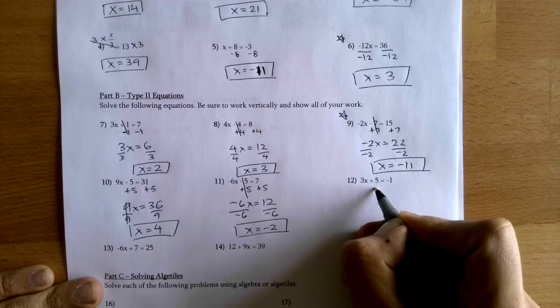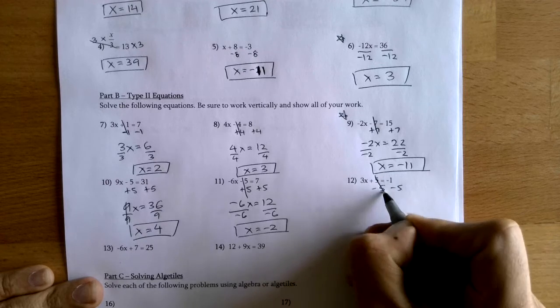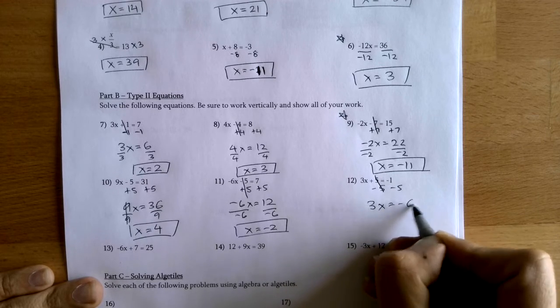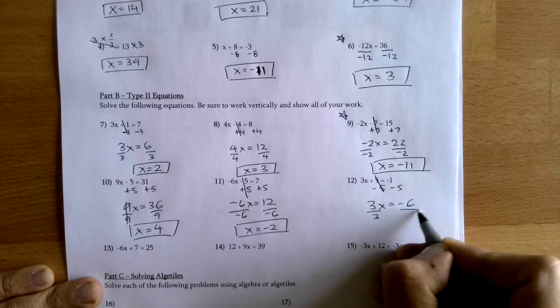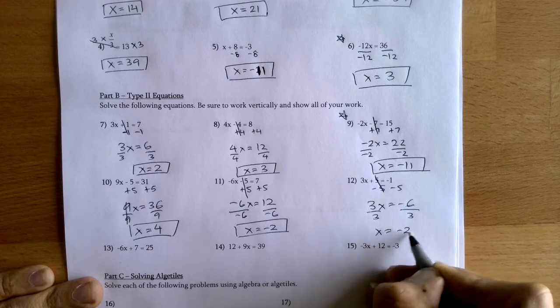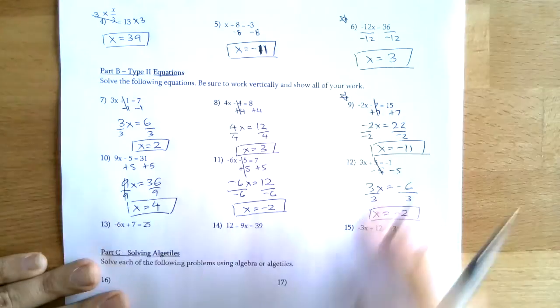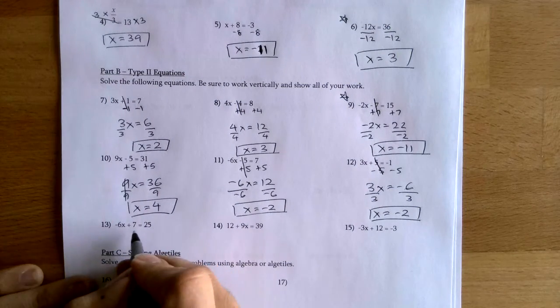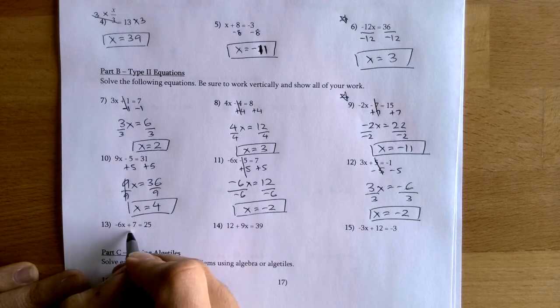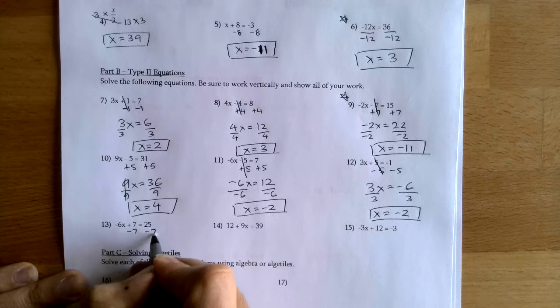This one, I'm going to subtract 5 on both sides, and I should get 3x equals negative 6. And then you divide by 3, x equals negative 2. Okay? Now, feel free to pause the video because I'm pretty much flying by on these questions. Negative 6x plus 7 equals 25. Minus 7 on both sides.